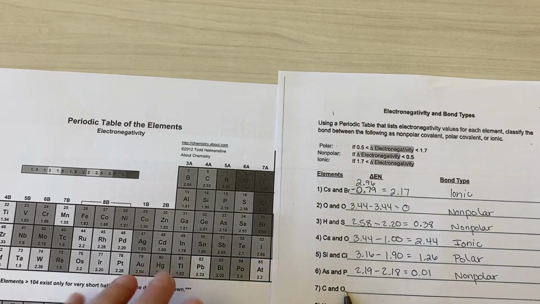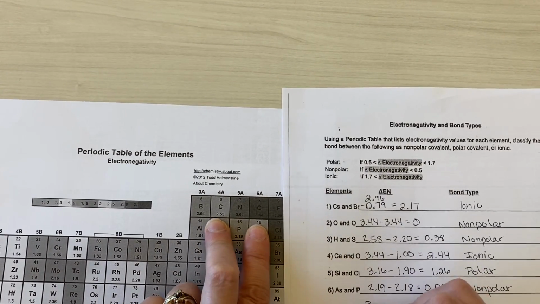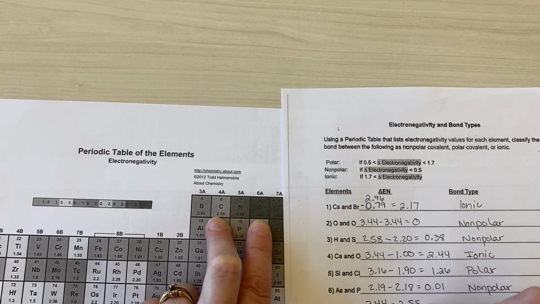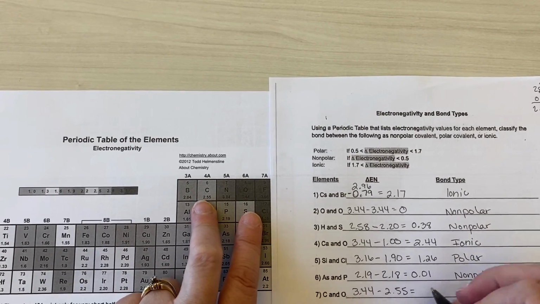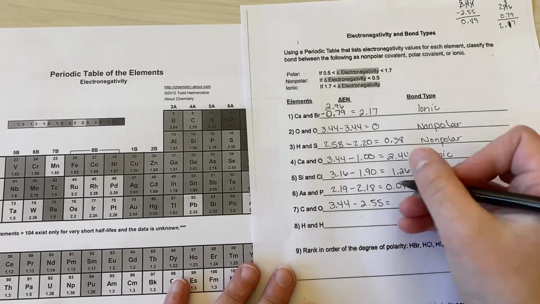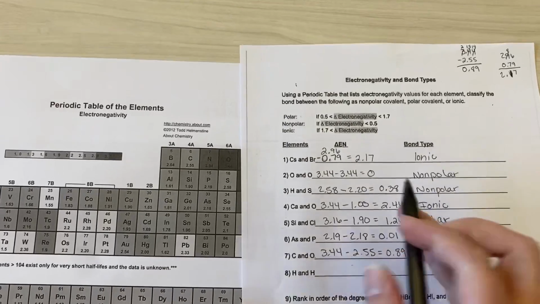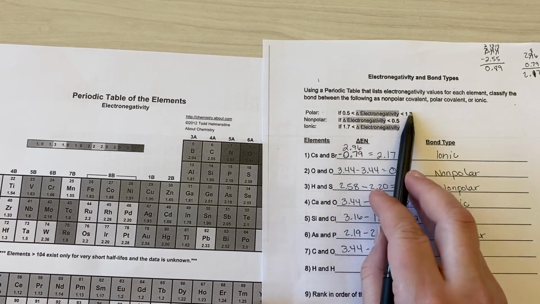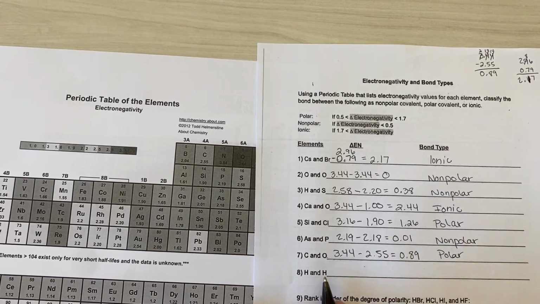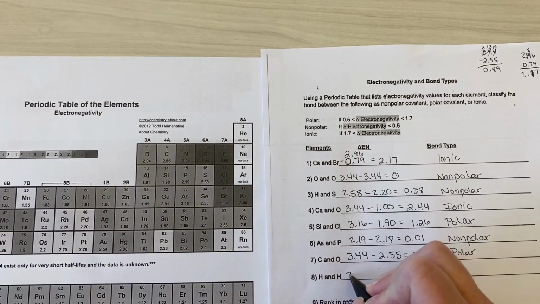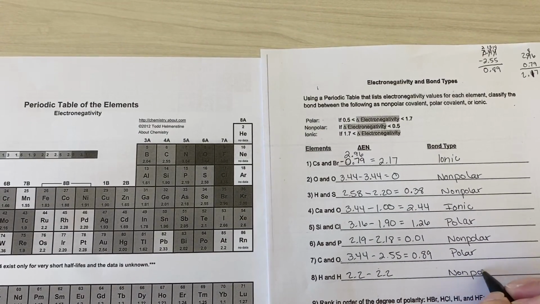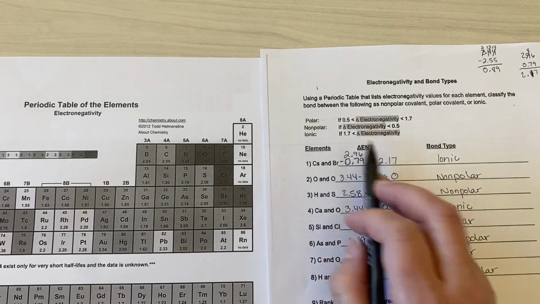And then we've got C and O, so we're going to have 3.44 minus 2.55. Those are coming right off that periodic table. That'll give us 0.89, which is between the 0.5 and the 1.7, so that one's going to be polar. Now, if we had H and H, we're going to have 2.2 minus 2.2, that one's going to be nonpolar, because it ends up being 0.